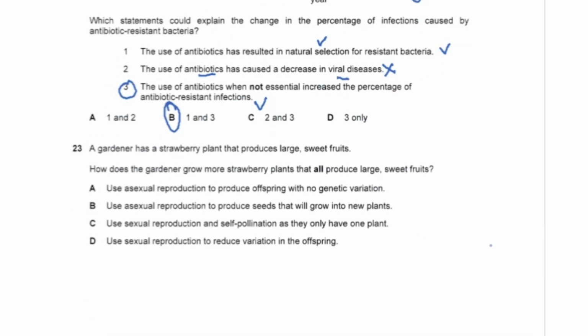A gardener has a strawberry plant that produces large sweet fruits. Now, how does a gardener grow most strawberry plants that all produce large sweet fruits? What they are trying to test here is your ability to understand what is called artificial selection or selective breeding.